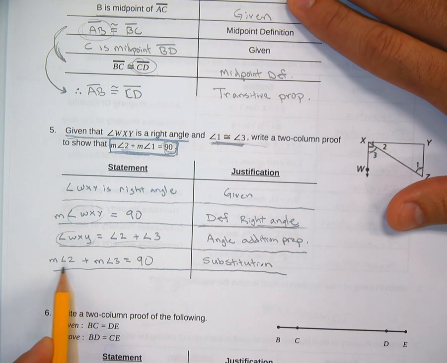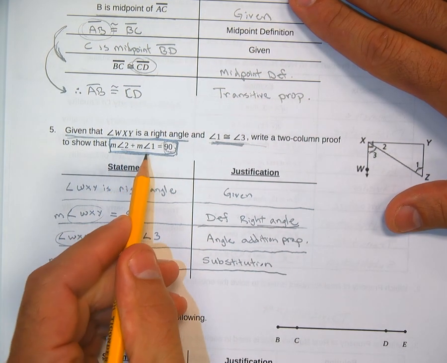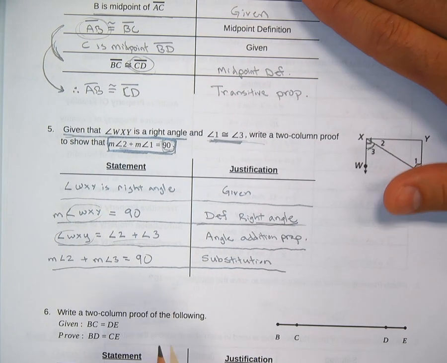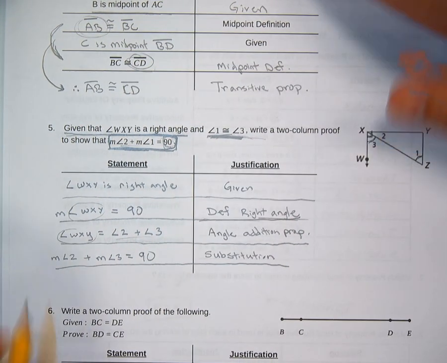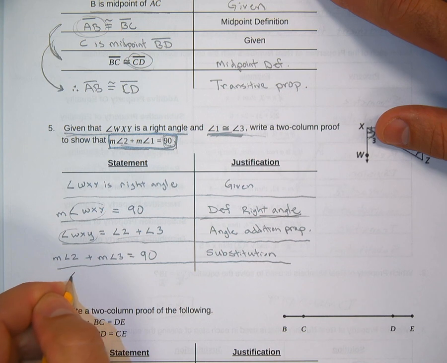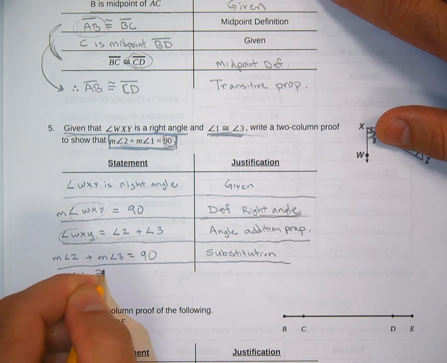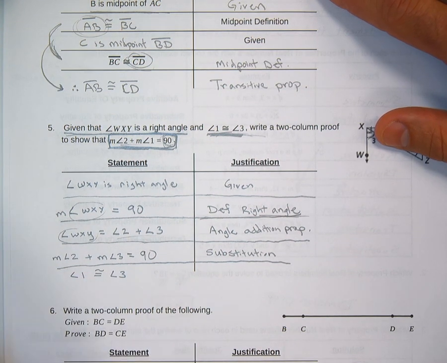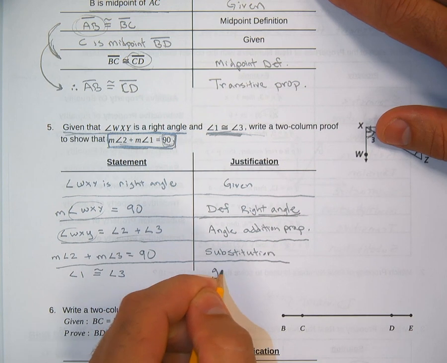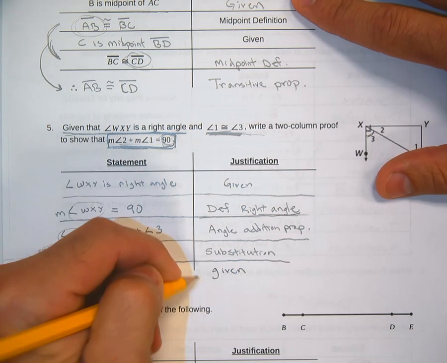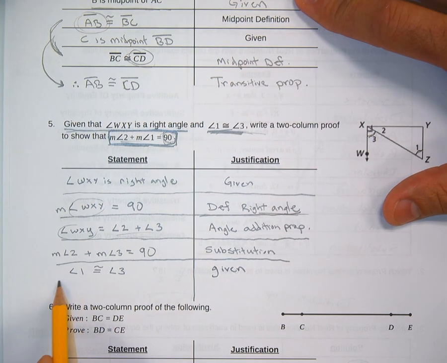But we're still not quite there yet. I have 2 plus 3 and I want 2 plus 1. All right, so I need to bring in this other given at this point. So the other given that I have is that angle 1 is congruent to angle 3, and that was given to me. And now I'm ready for my final conclusion.